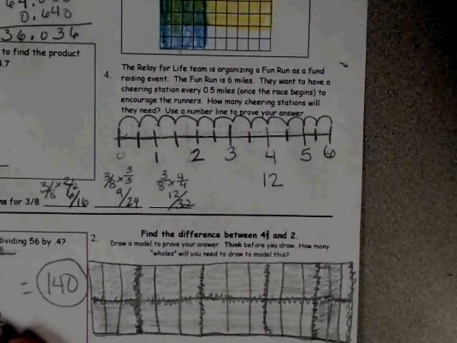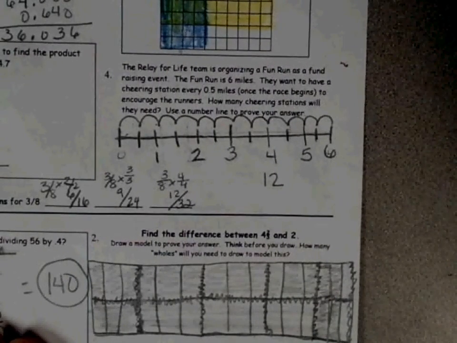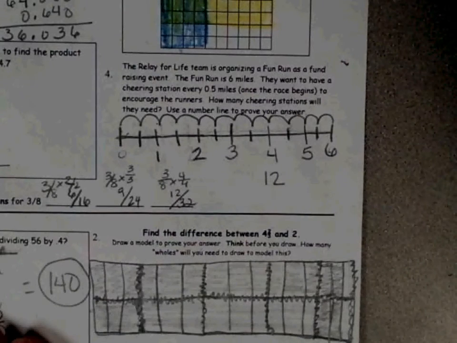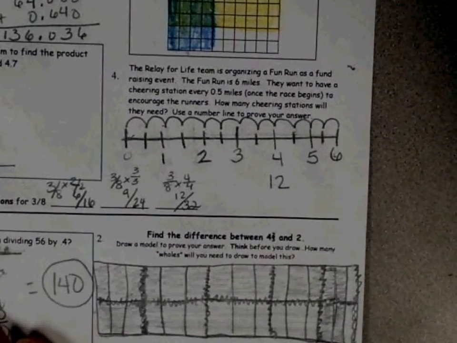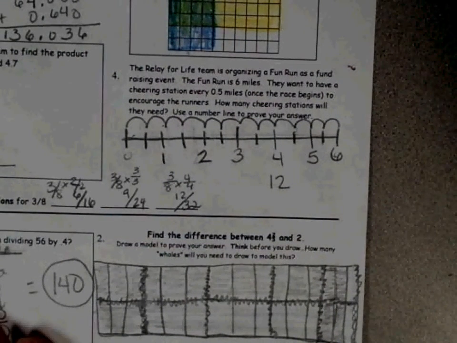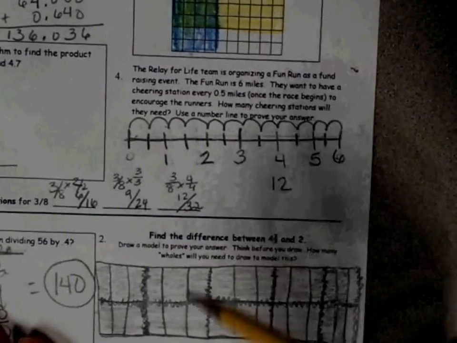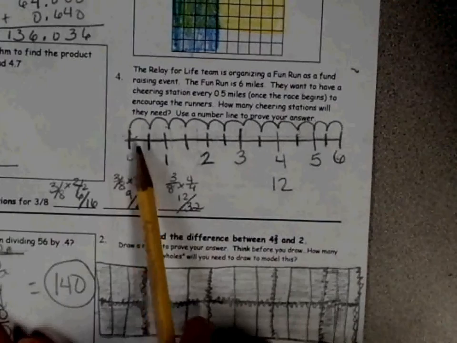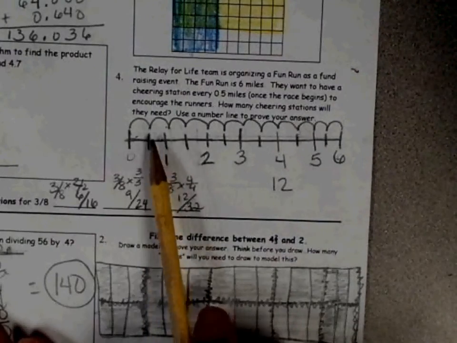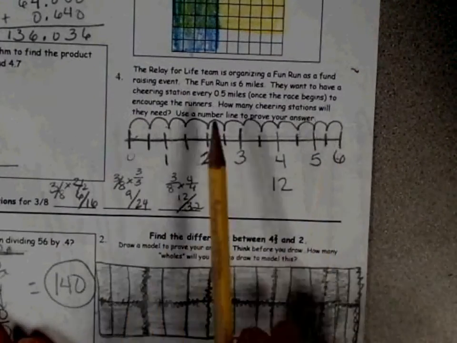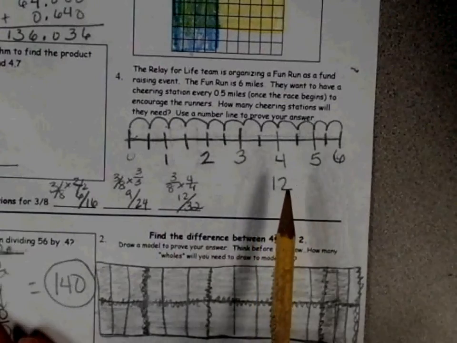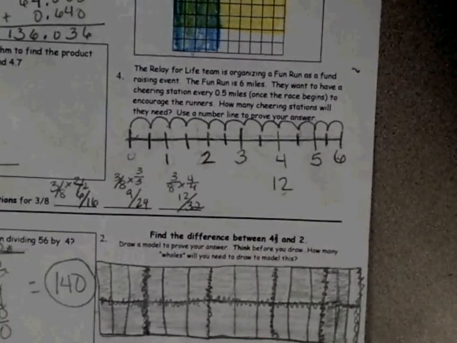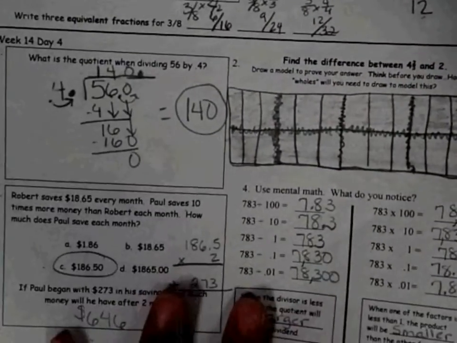The Relay for Life team wants to put a cheering station every half mile between 0 and 6 miles. So how many cheering stations will they have? I can draw a number line to prove my answer. Here's the 6 mile, here's 0 miles. So if they want to do one every half mile, then that gives me 12 jumps, and that would be 12 stations.